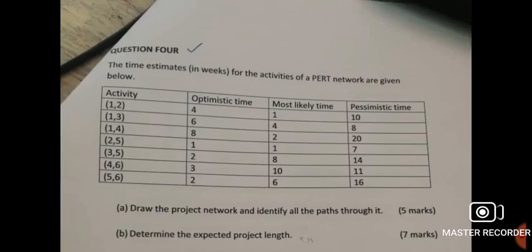Part A says, draw the project network and identify all the paths through it. So the first thing is you have to construct the network diagram, because it is from there that we can determine the critical path. So first of all, let us draw the project.